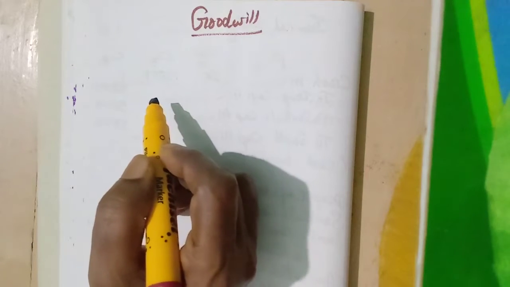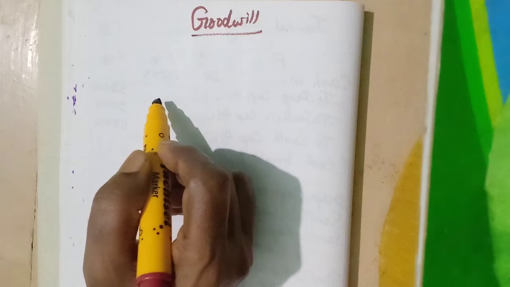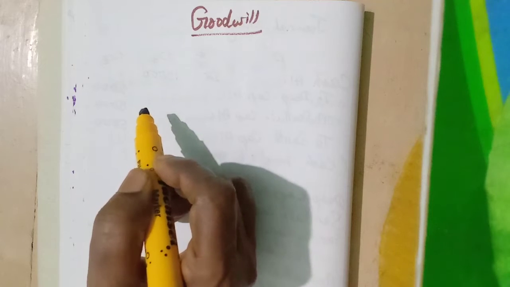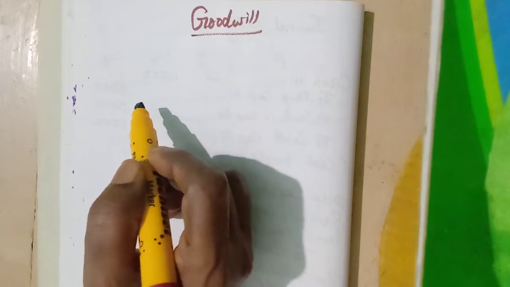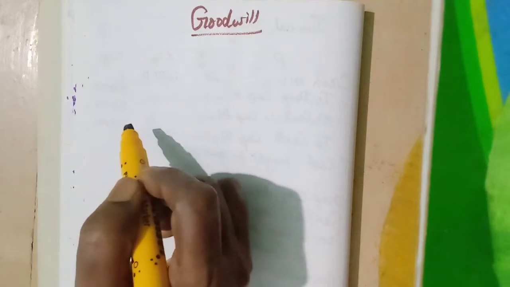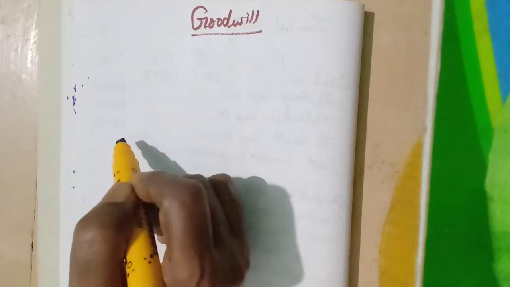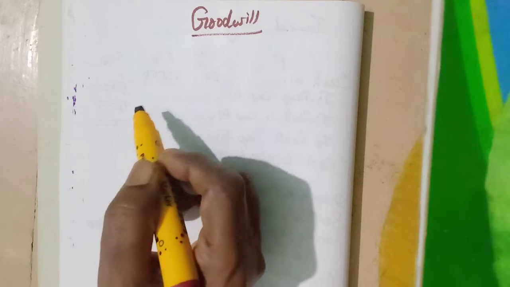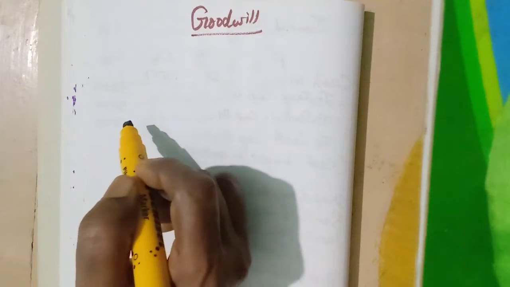Then if the goodwill received from the new partner in cash will be withdrawn by the old partners, then the old partners' capital or current account must be debited and the cash or bank account will be credited. That only we are now seeing, isn't it?